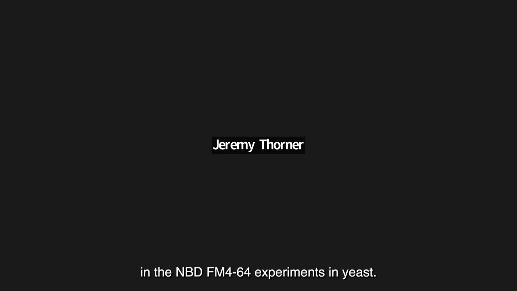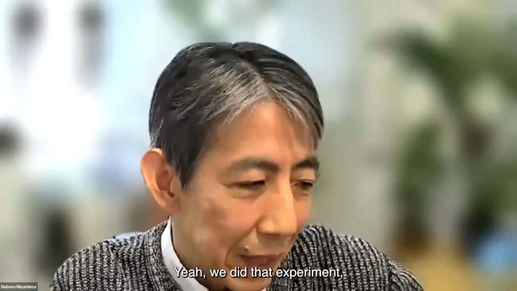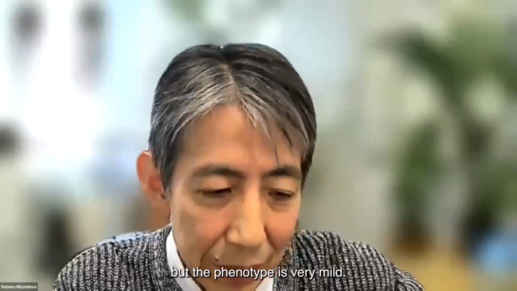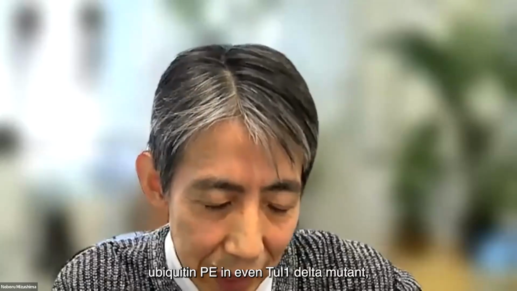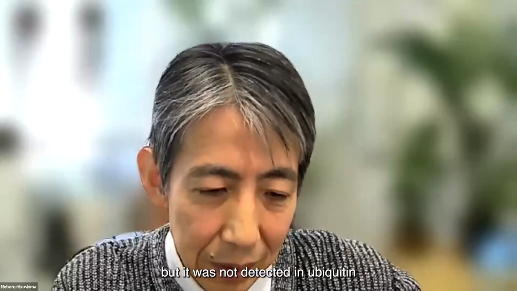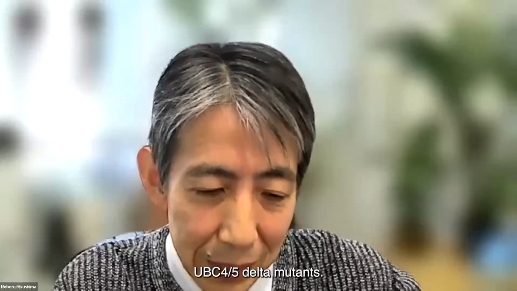In the NBD FM464 experiments in yeast, what happened in a TAL1 delete mutant? That's my first question. Yes, we did that experiment, but the phenotype is very mild. We still see some ubiquitinated PE even in the TAL1 delta mutant, but it was not detected in the UBC4/5 delta mutants.